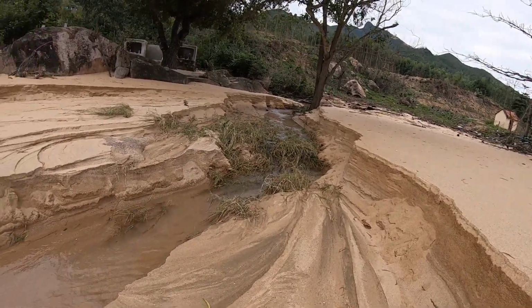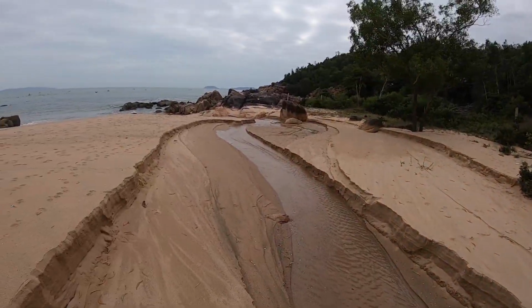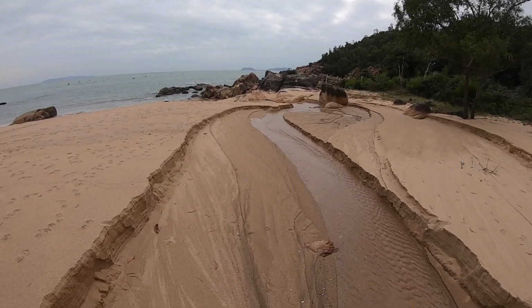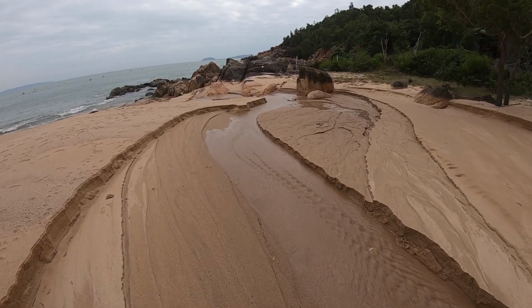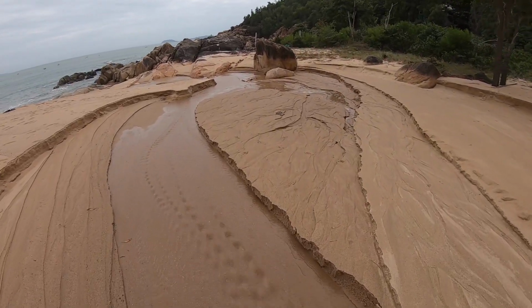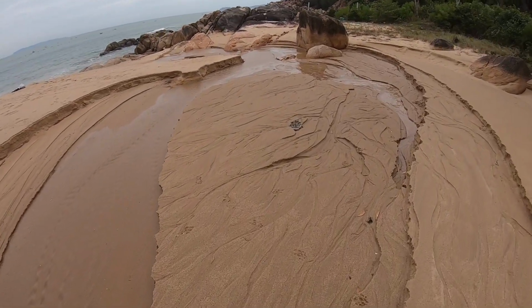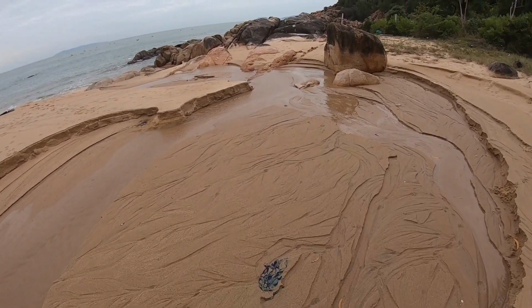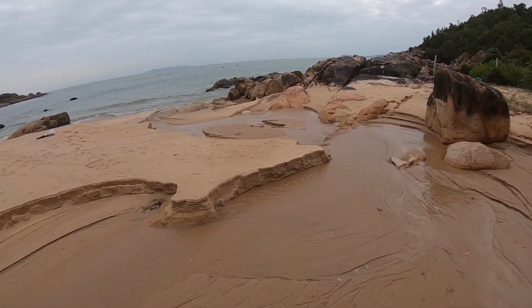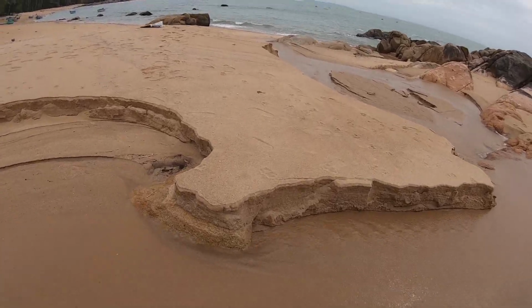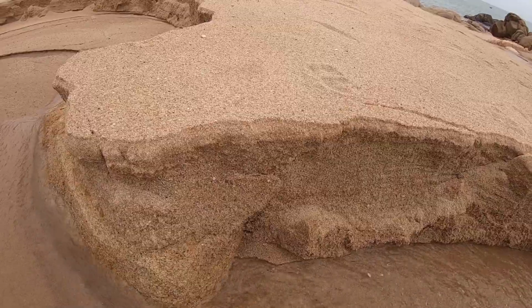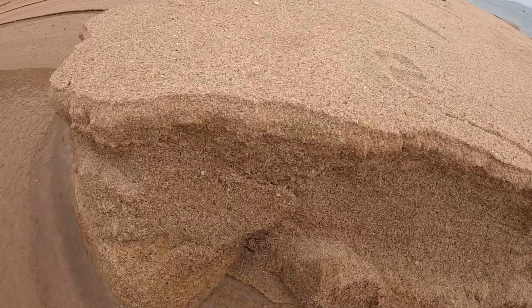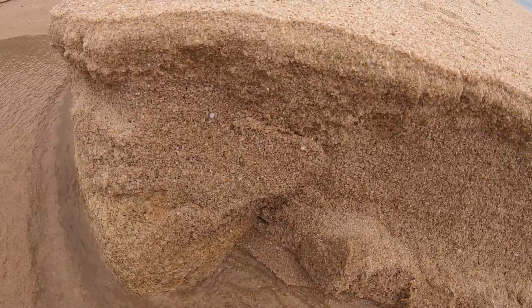So that would be the source of this little river that is flowing from the mountains in Quy Nhon out to the ocean. And you can see, that would be a river there that the water has carved into the earth. And you can see how the water has meandered down like an S shape. And here you can see how the water is eroding away at the sand there, the earth.